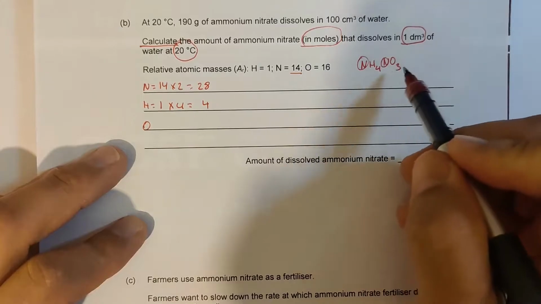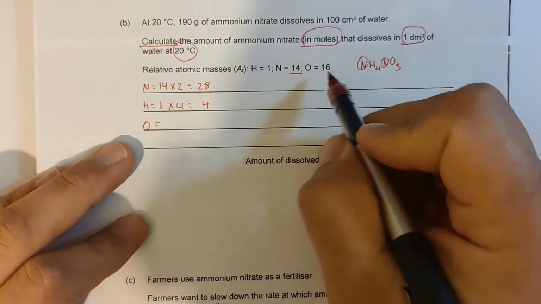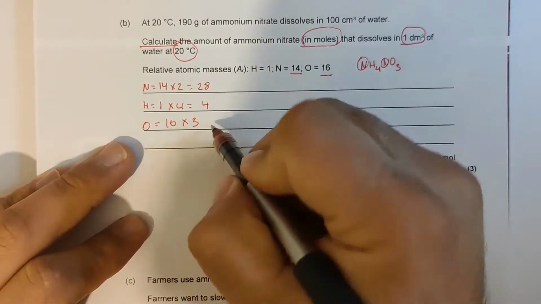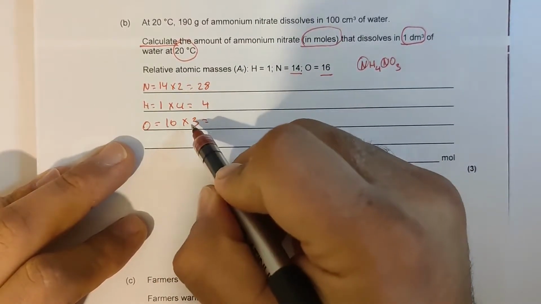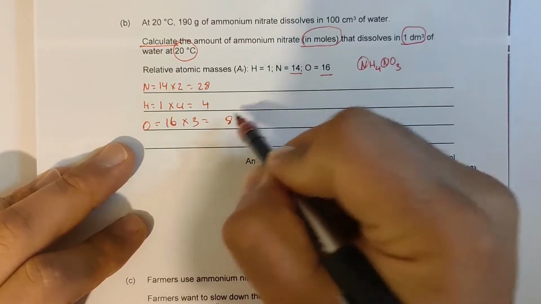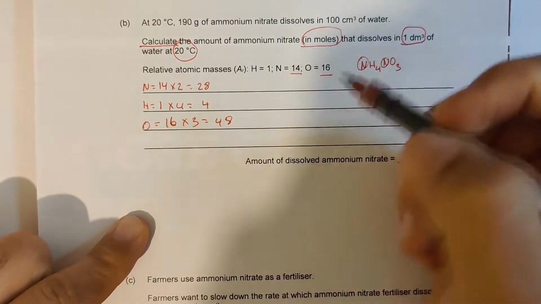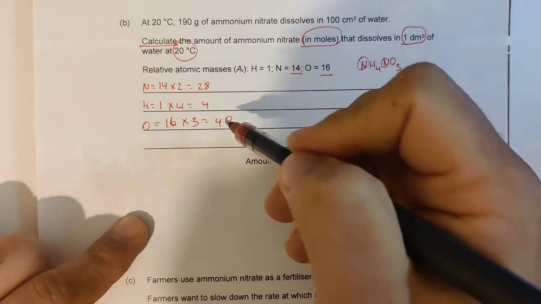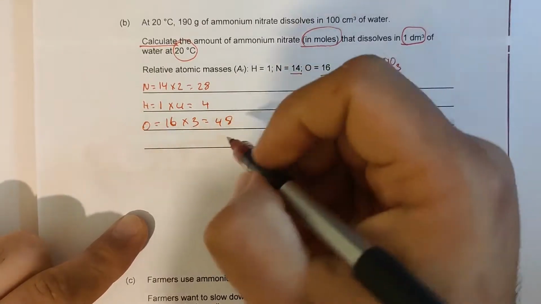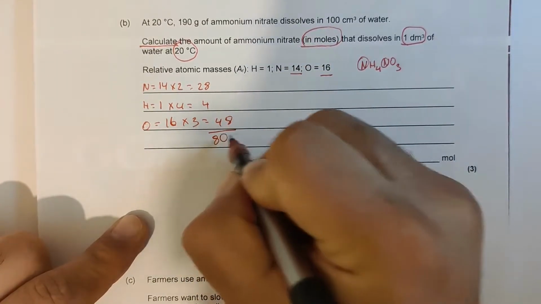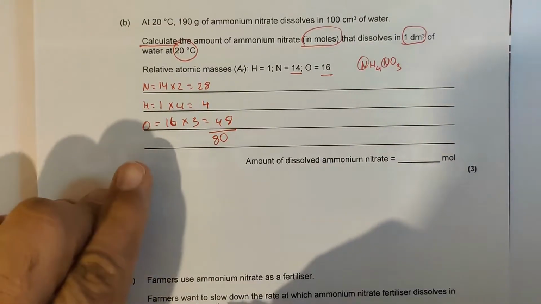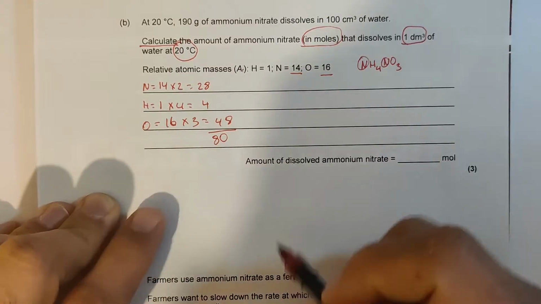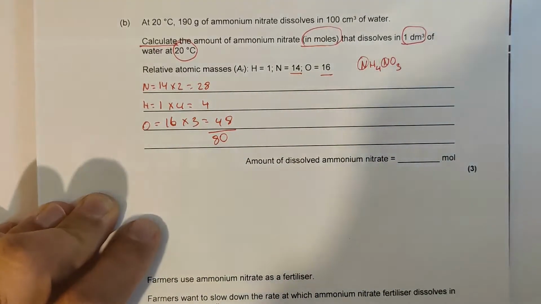Okay, and then we have oxygens. Oxygen says 16, but we got 3 oxygen, so you times that by 3. Okay, so you have 1, 48. Okay, so you add all of those together, and then you will get your answer, which is 80. Okay, so relative formula mass of ammonium chloride is going to be 80. Okay, that's the relative atomic mass. So that's the first step that you got there.